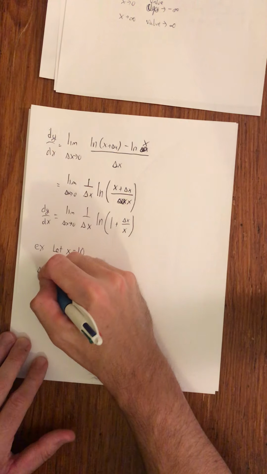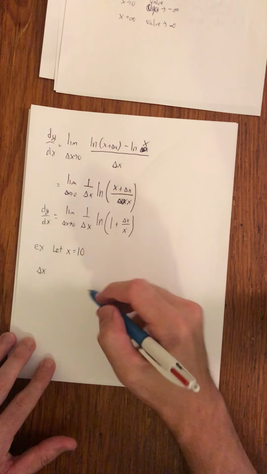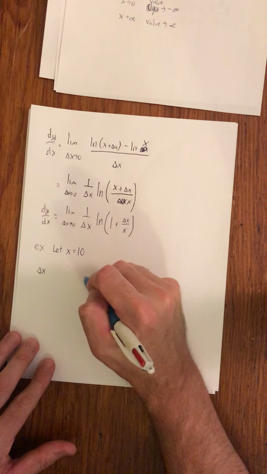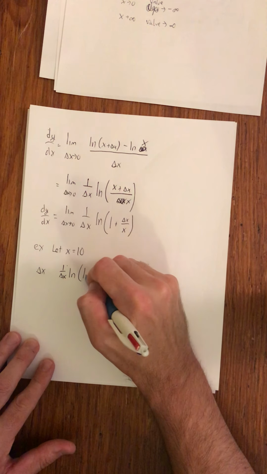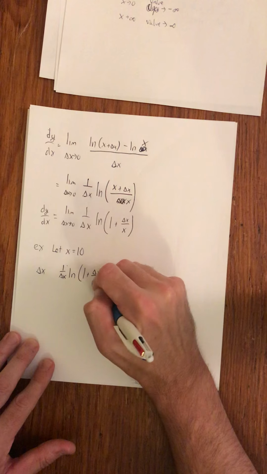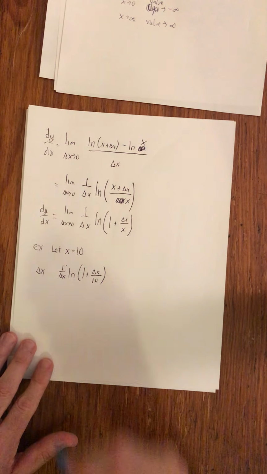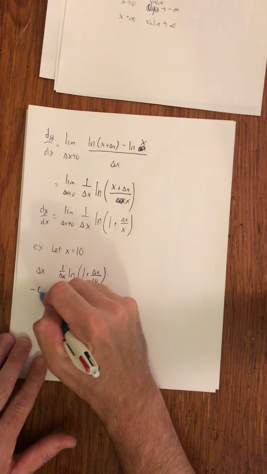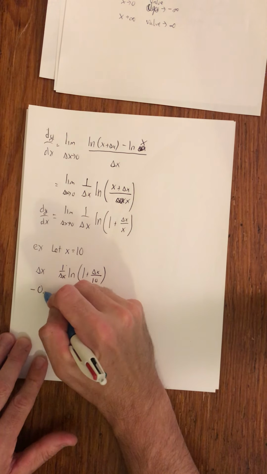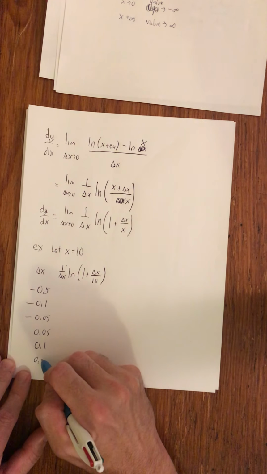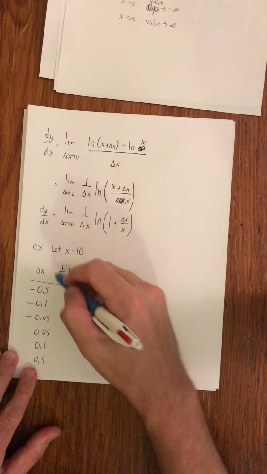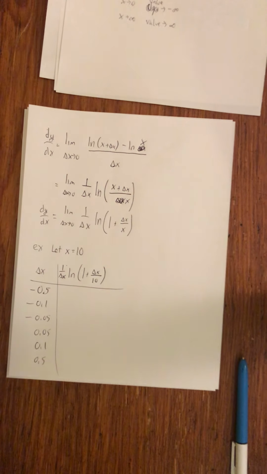So here's what we're going to do. We're going to do delta x and then 1 over delta x times the natural log of 1 plus delta x over 10, and then do our normal values here: negative 0.5, negative 0.1, negative 0.05, 0.05, 0.1, 0.5, right? And then see what that gives us.